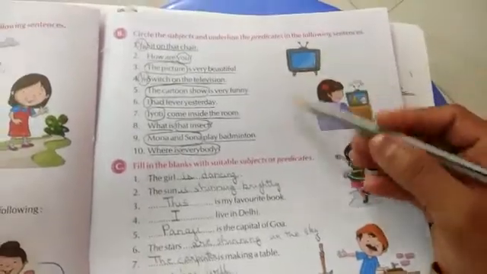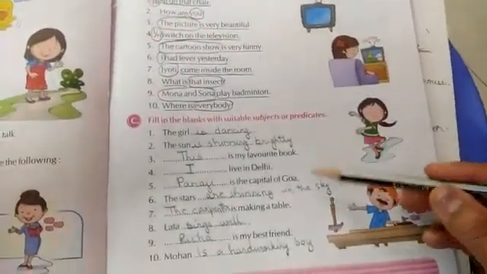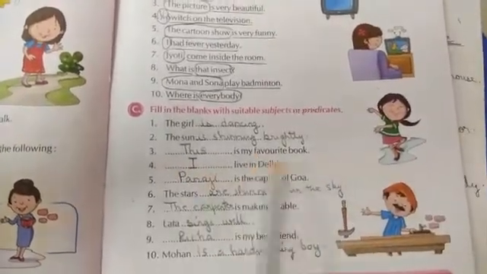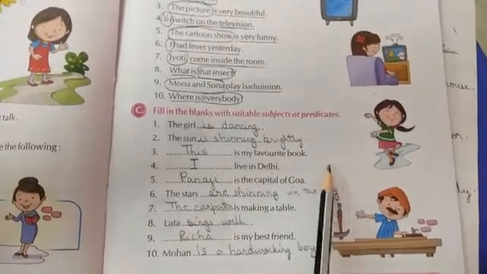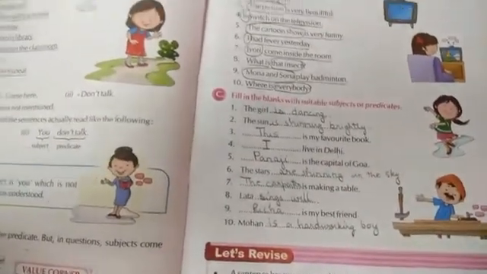Now children, in this particular exercise, we have dealt with the exceptional cases of subject and predicate. Whereas in exercise C, we have filled the blanks with subject and predicate. Okay. Now with this, we have done the book work of subject and predicate.